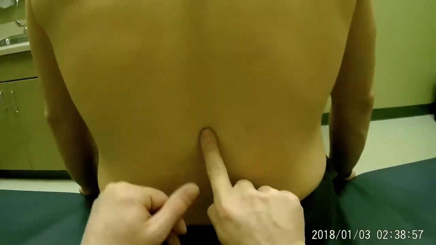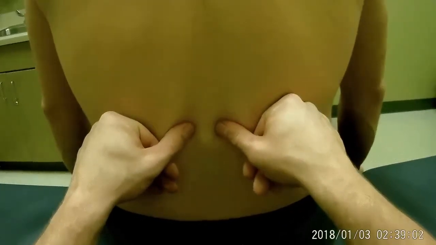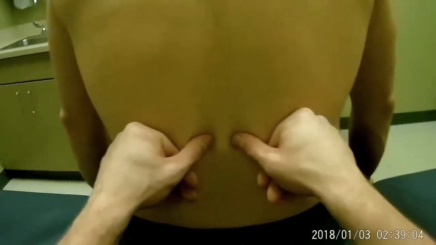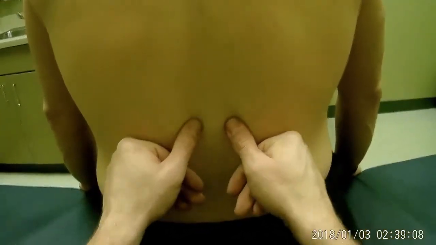For side bending, find the spinous process, place your thumbs on either side, exert pressure to the left and right, and feel for which way the spinal segment likes to move. In this case, it likes to go to the left, therefore it is side bent right.